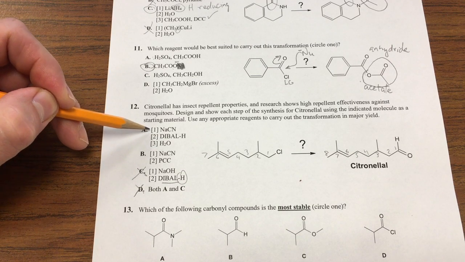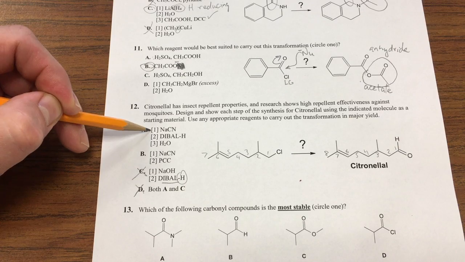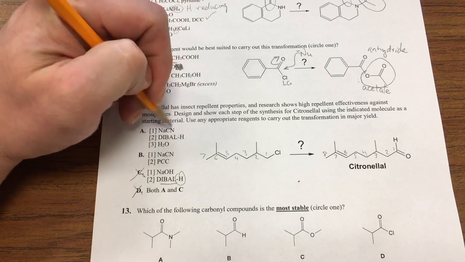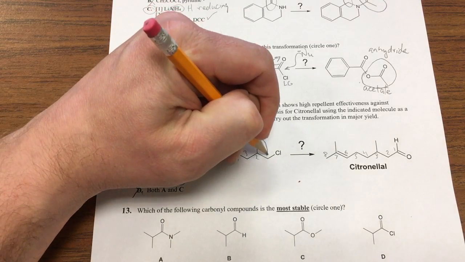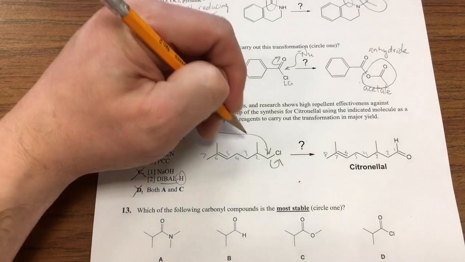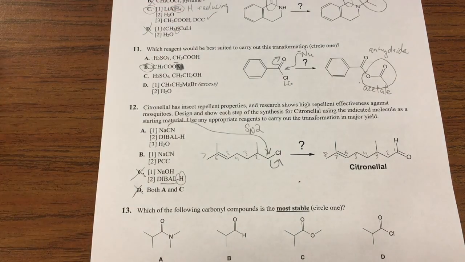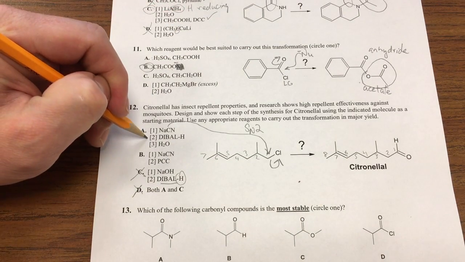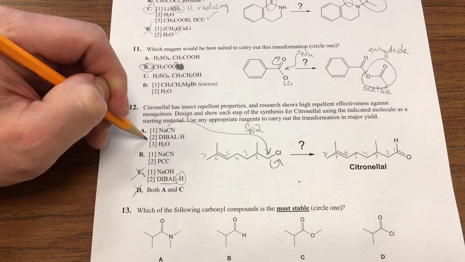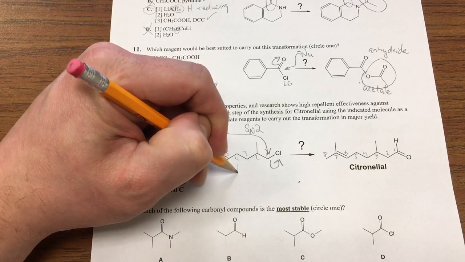Here, let's just start out. A adds a carbon, this one. Here you would have an SN2 attack, a backside attack on the carbon there. And in the next two steps, we see our DIBAL-H, which is our aldehyde making thing. So we can make an aldehyde from a cyanide here.